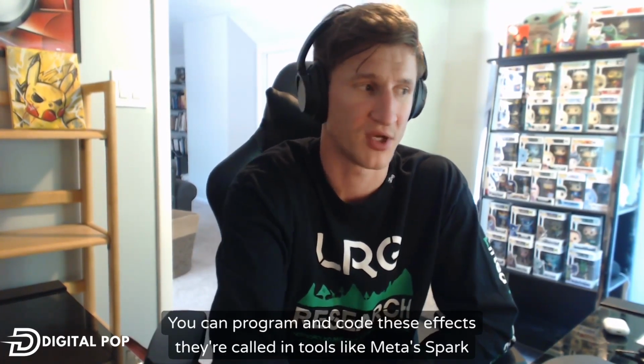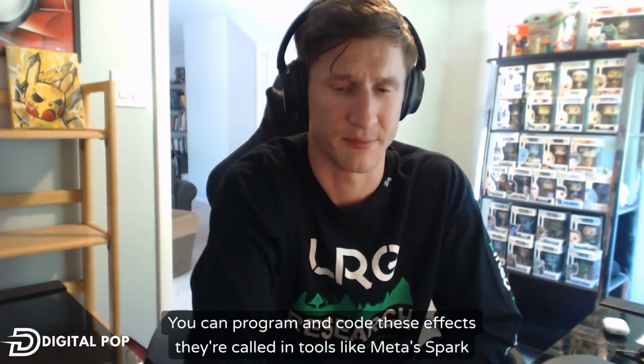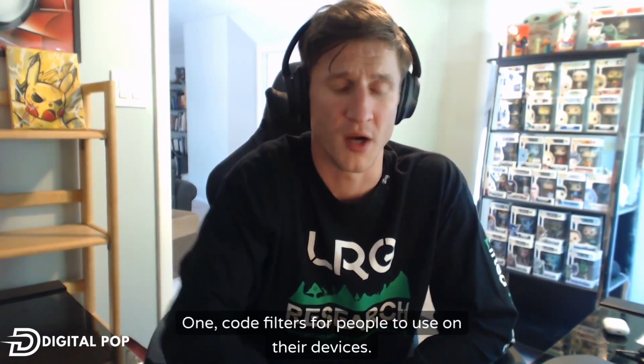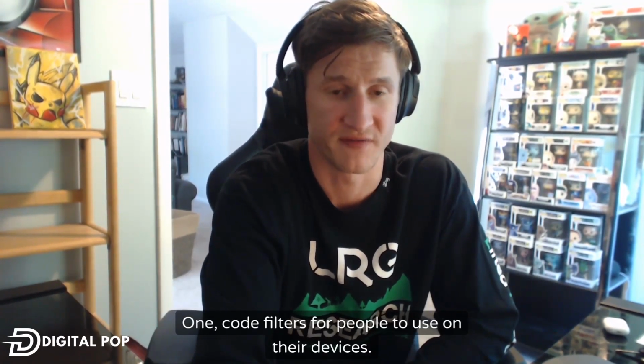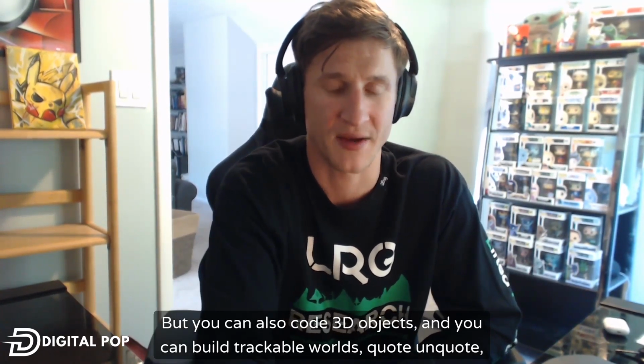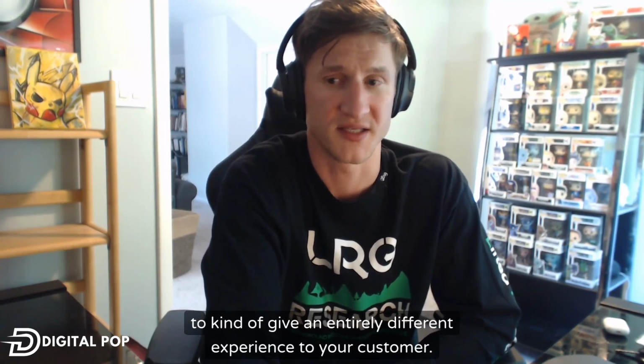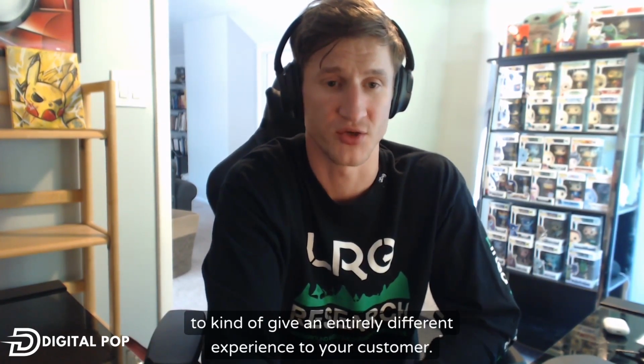You can program and code these effects, they're called, in tools like Meta's Spark AR Studio. You can code filters for people to use on their devices, but you can also code 3D objects and you can build trackable worlds, quote unquote, to give an entirely different experience to your customer.